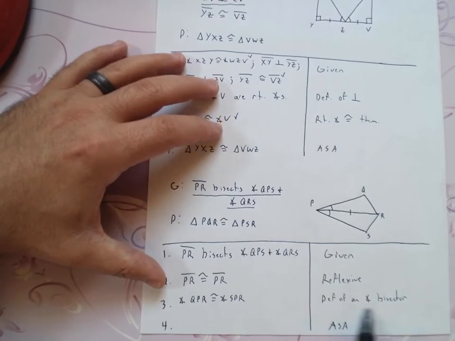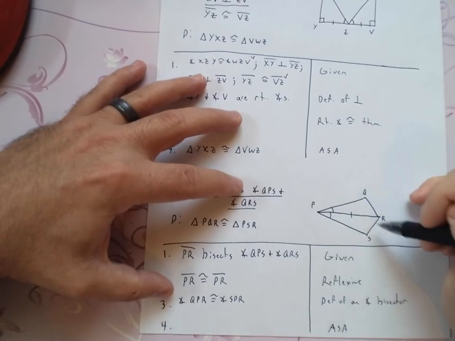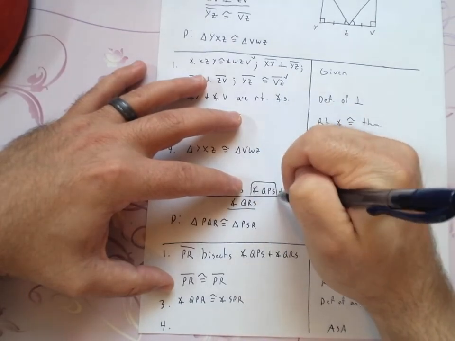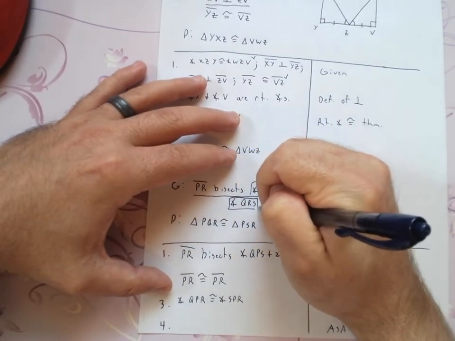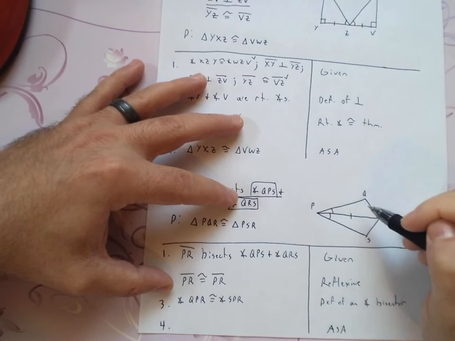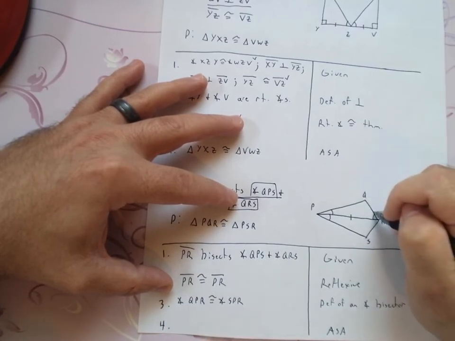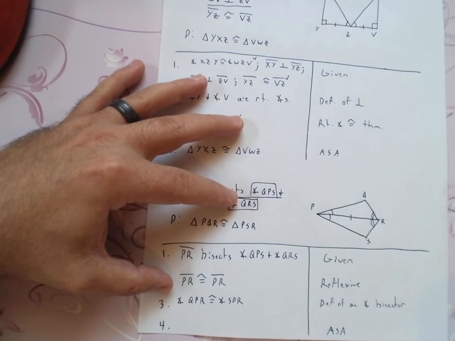By that same reason, I can do my other angle, because there were two angles that were bisected, QPS and QRS. This giant angle over here was also cut in half, so I know these two angles had to be the same.